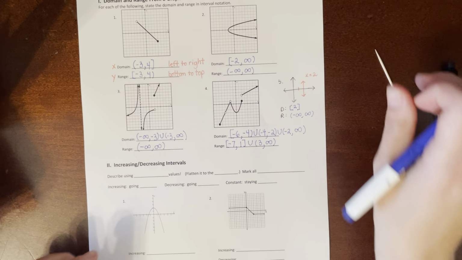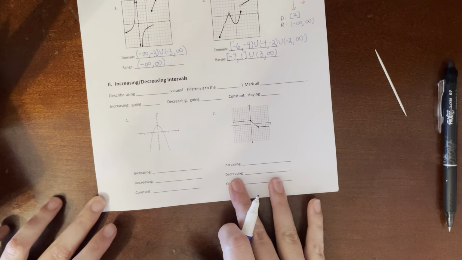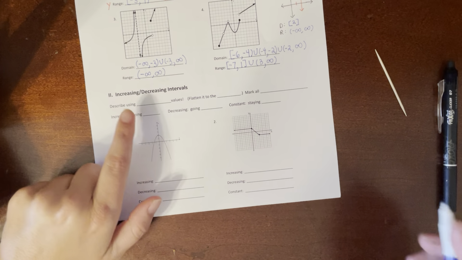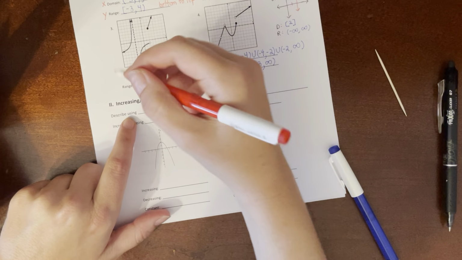Okay, so let's move on to increasing and decreasing intervals. We will describe the intervals using the domain.